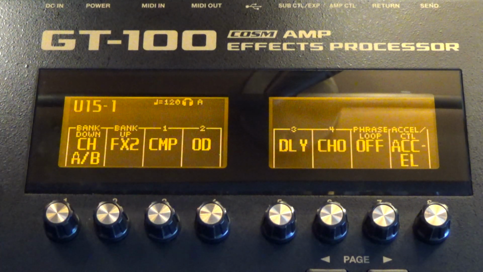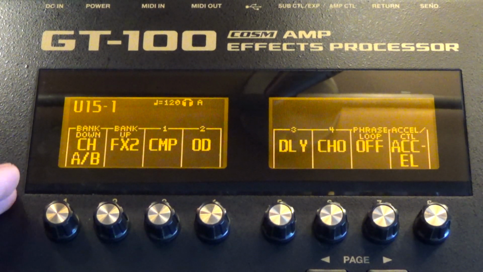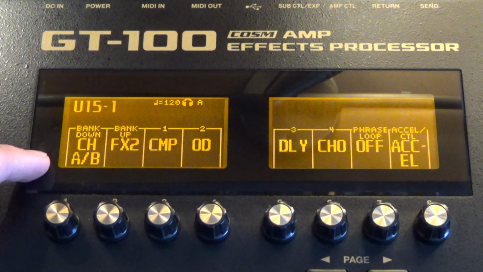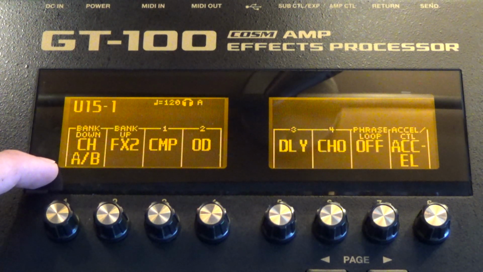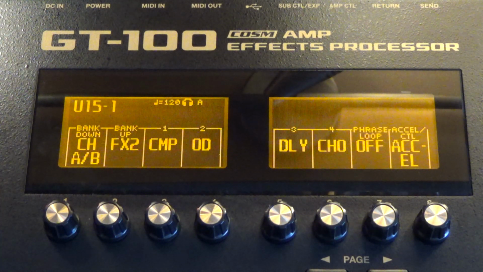For your amplifier you can switch between channels A and B. That could come in handy if you have multiple patches where you want to start out with a clean sound and then go to a different preamp, maybe an overdriven preamp. You have your A channel with, let's say, the clean twin, set up so you get a nice clean sound.